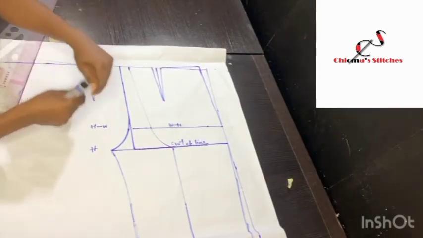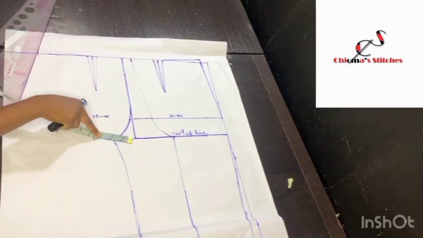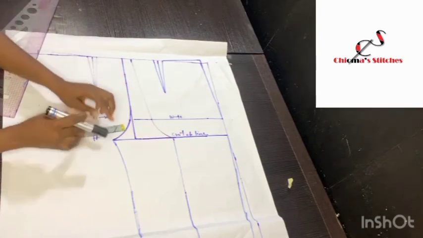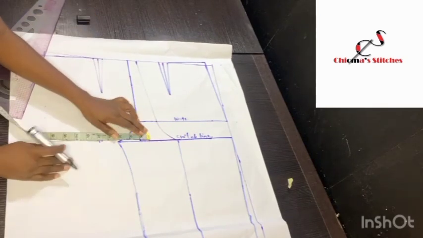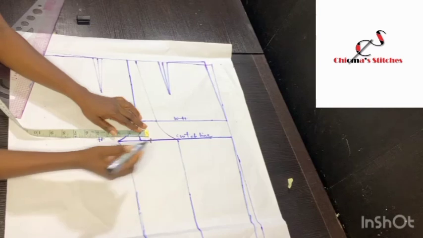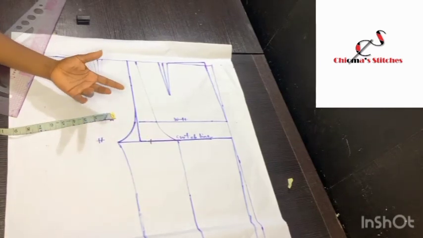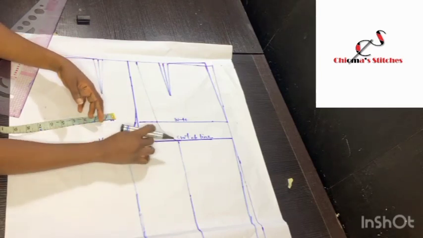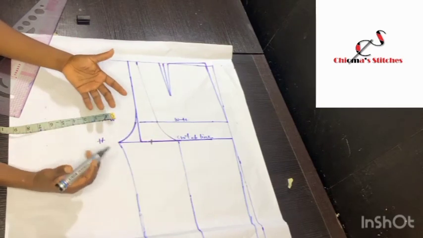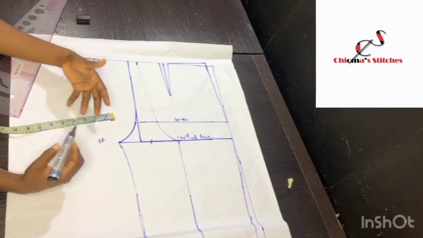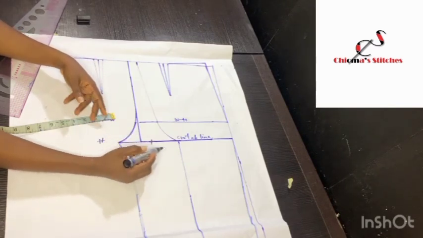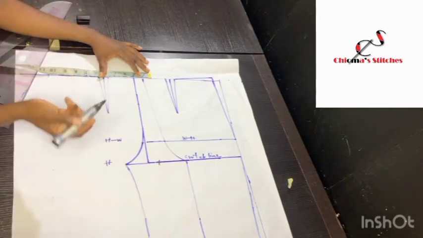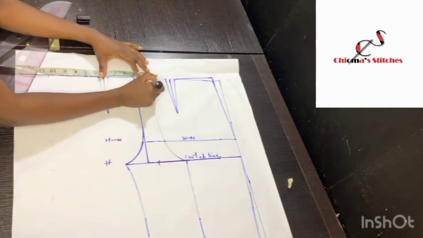Alright, so now to alter this waist pattern, from this hip crotch line, I am going to go in by 1 inch. Now this 1 inch I'm going in is for those with hip 38 and above. For those who have hips of 38 and above, you go in by 1 inch. For those who have a smaller hip, from 38 below, you go in by 0.75 inches. Okay, and then at the waistline, you will go in by 2 inches. So I'm marking out 2 inches.